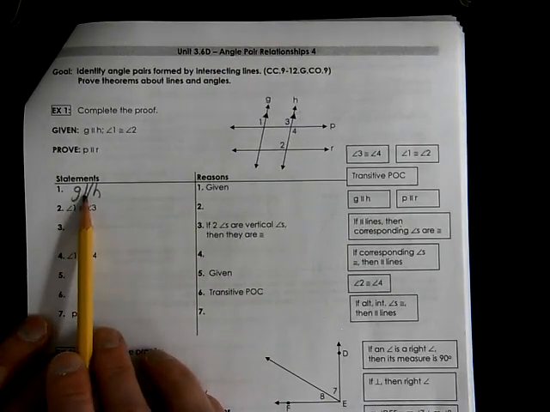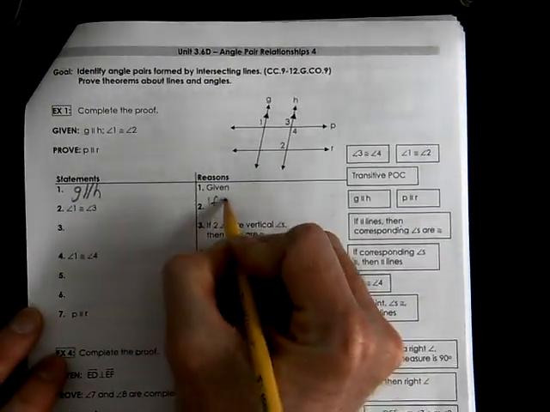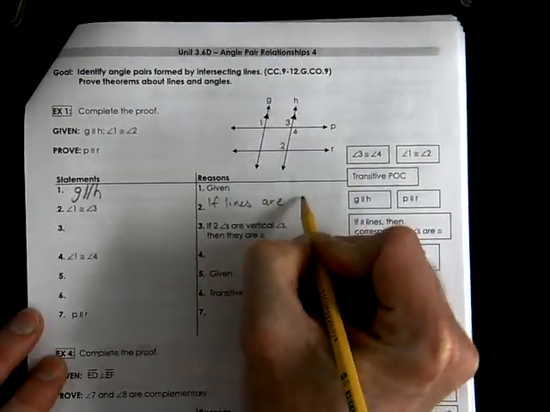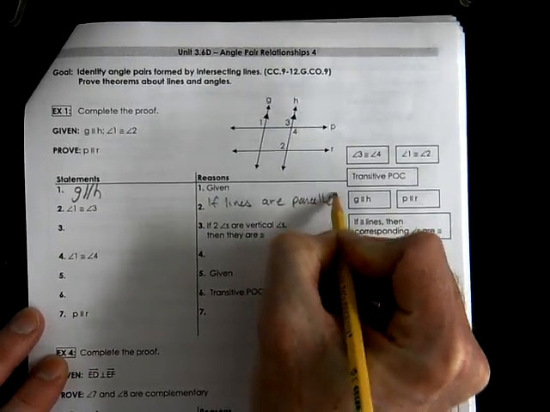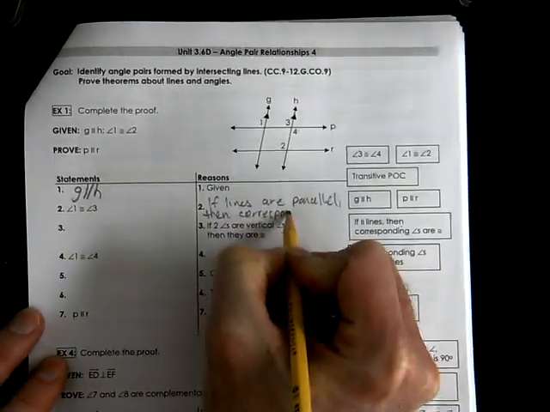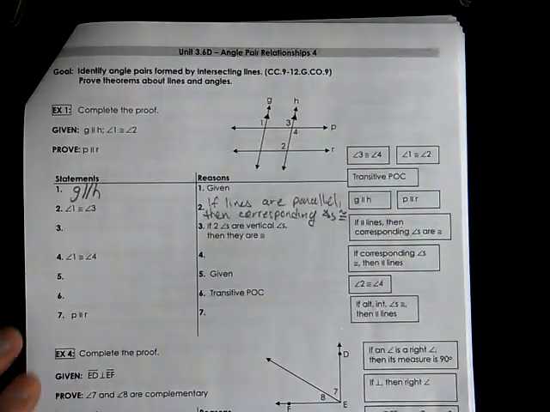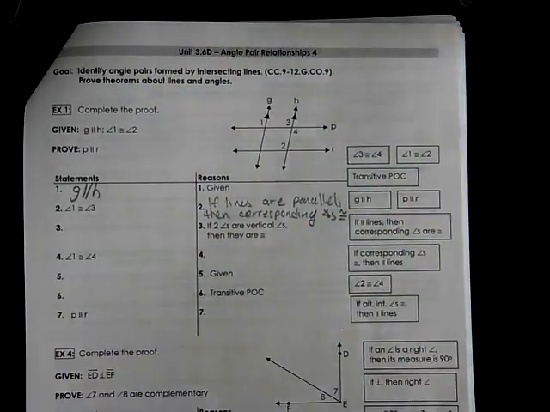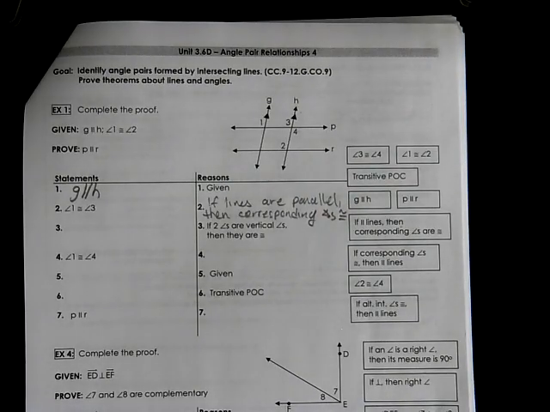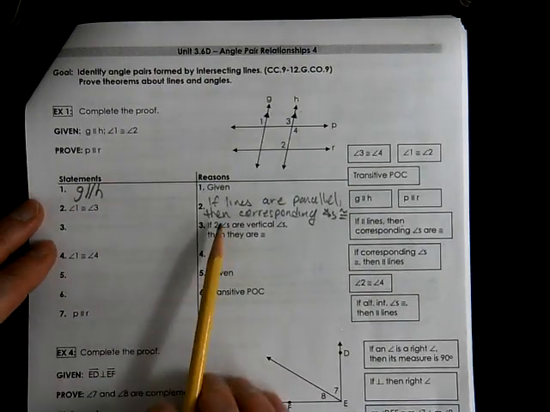Because the lines are parallel, we know that corresponding angles are congruent. If lines are parallel, then corresponding angles are congruent. Could you write that without looking for the boxes? Did you fill that in without studying the boxes? That seems very reasonable. You could do that without the boxes.